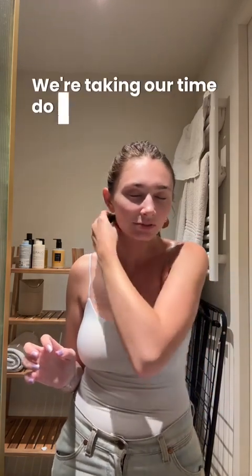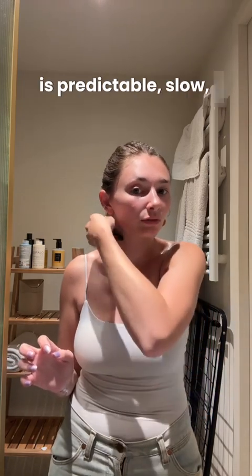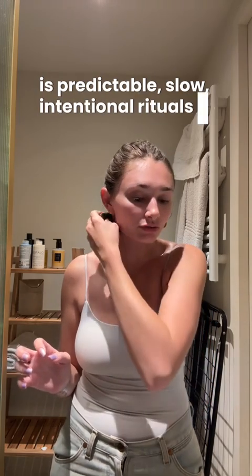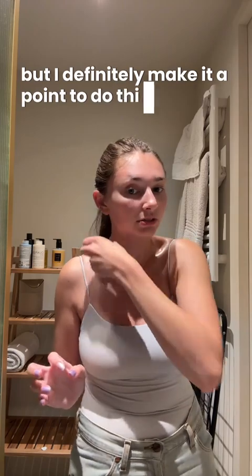We're taking our time doing this, right? We're making it a ritual, because that's what also helps us regulate our nervous system: predictable, slow, intentional rituals. I do this either in the morning or at night. It kind of depends on when I have time. My life is kind of, I don't have a great routine right now, but I definitely make it a point to do this every day.